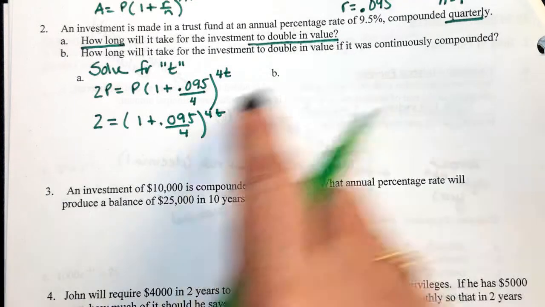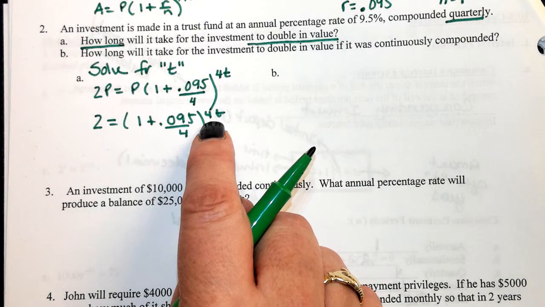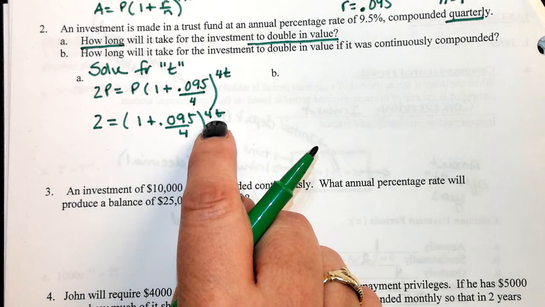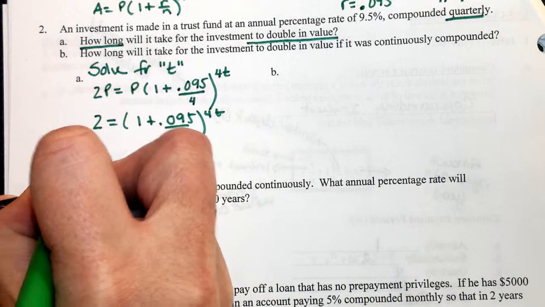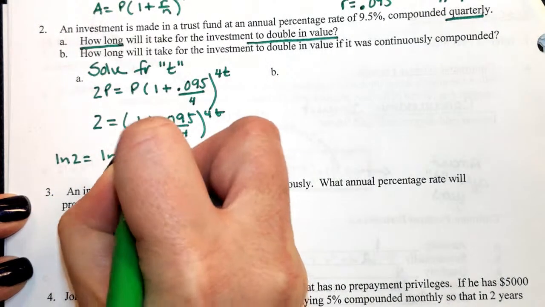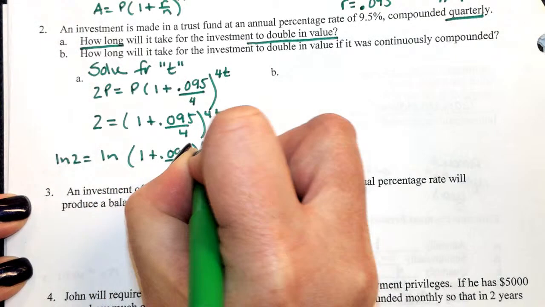Any thoughts now how I'm going to have to solve this for t? Guess what I'm going to have to do to both sides of this equation? I'm going to have to take the natural log. The only way you can get this exponent that is a variable out is you're going to have to take the natural log of both sides of this equation. So I've got to take the natural log of 2 is equal to the natural log of 1 plus 0.095 over 4 raised to the 4t power.